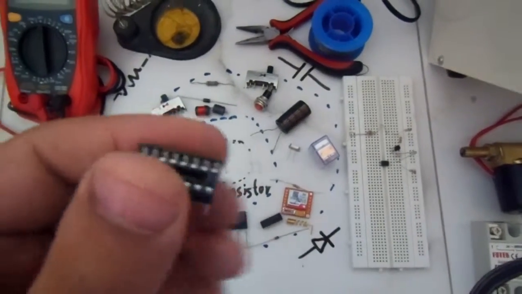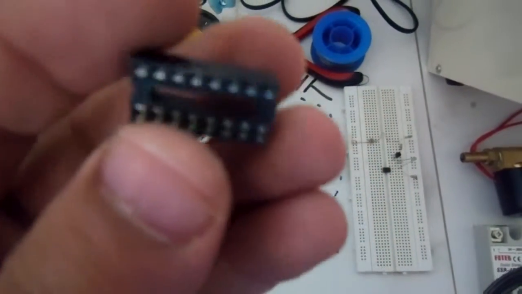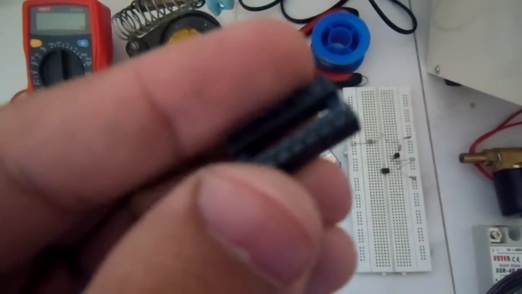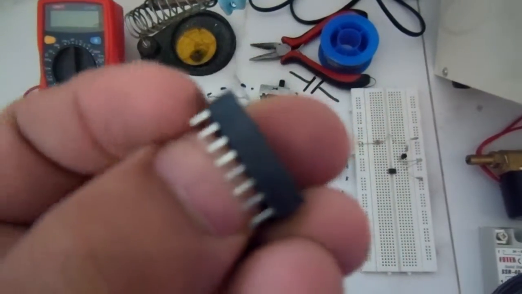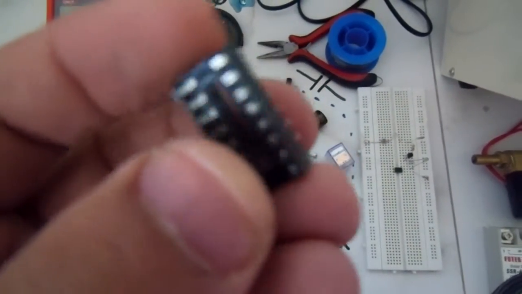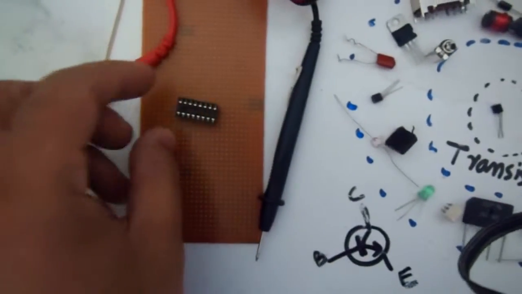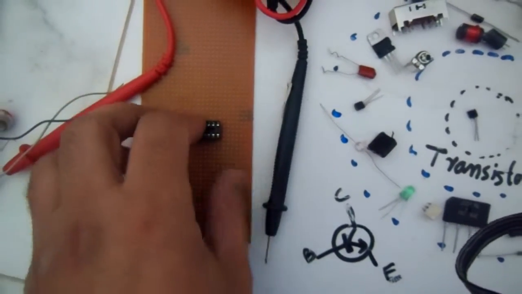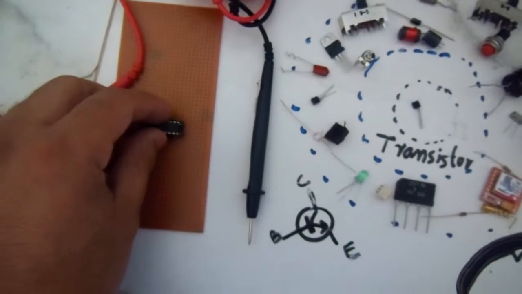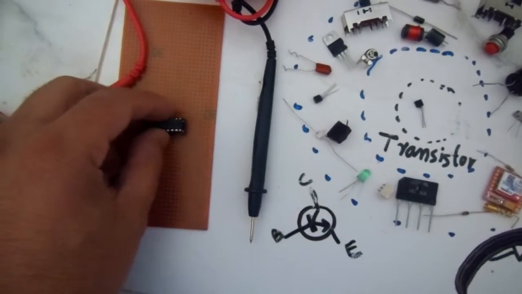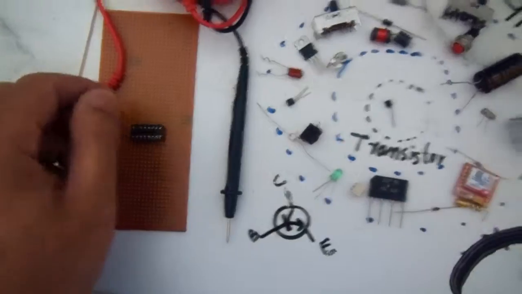It is an IC base, or IC socket. First, for designing or making any circuit, this is soldered in the board first, so that the high temperature may not damage our IC. Then we have to solder it. After that we can insert the IC in it, and when the IC stops working or burns, we can change it from this place.